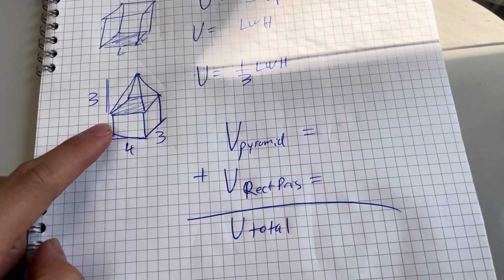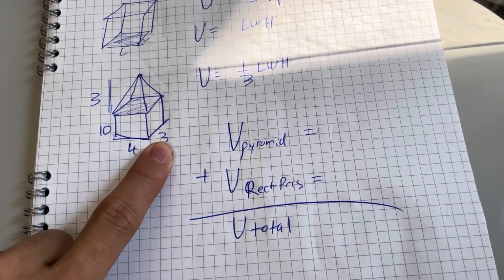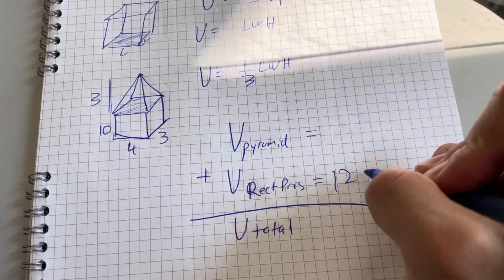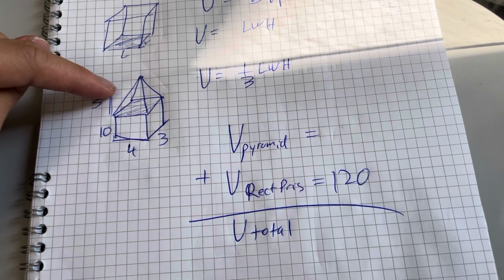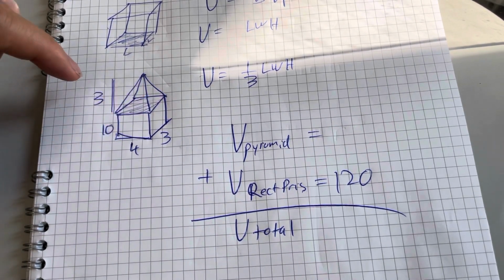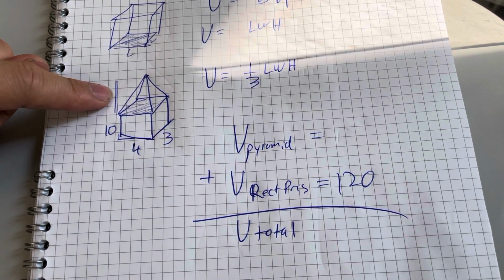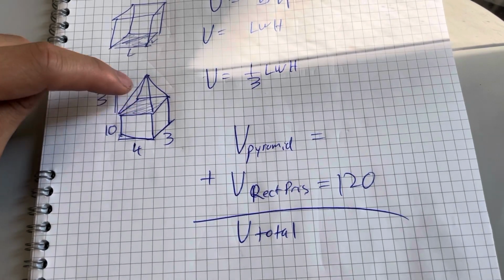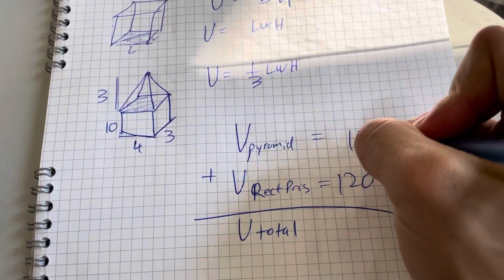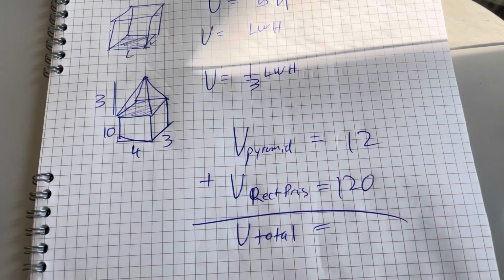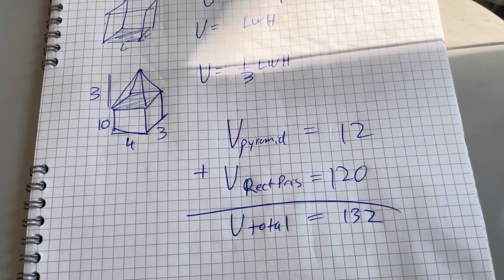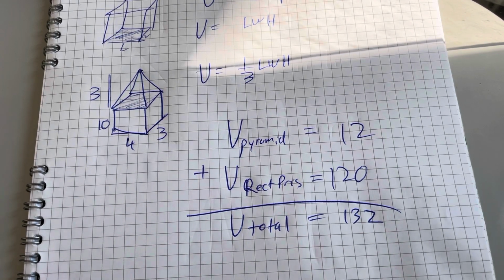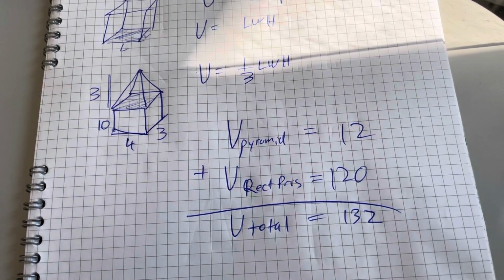Rectangular prism: length times width times height. So 4 times 3 is 12, and 12 times 10 is 120, okay? This pyramid has a height of 3, right? Well, 4 times 3 is 12, times 3 is going to be 36, but this is going to be 1/3 of that, so that's going to be 12, right? And then all you have to do is add it all up, and you're going to get 132 as the total volume, right?